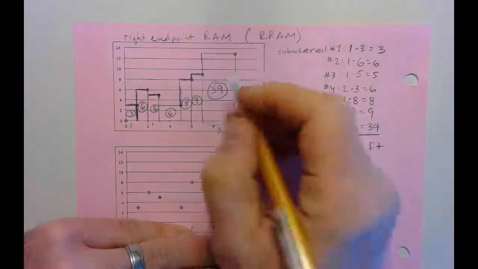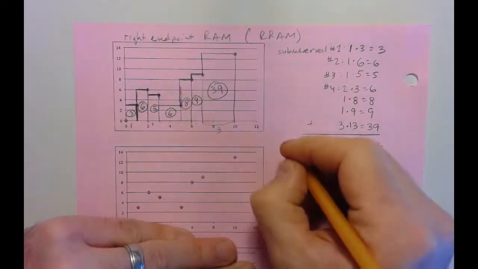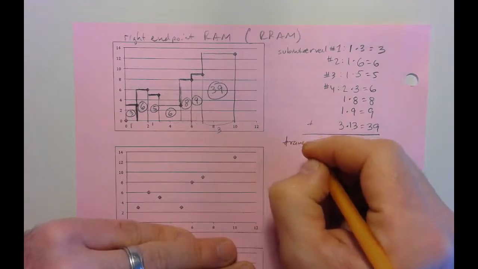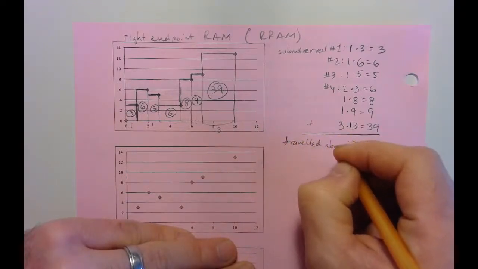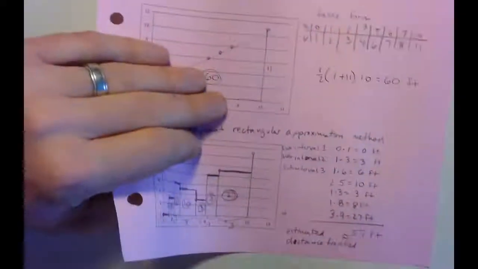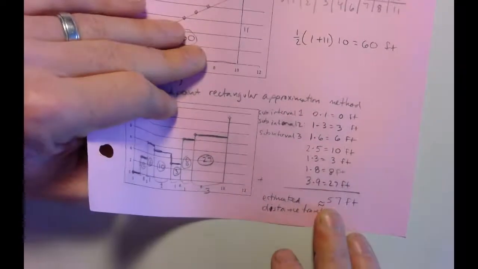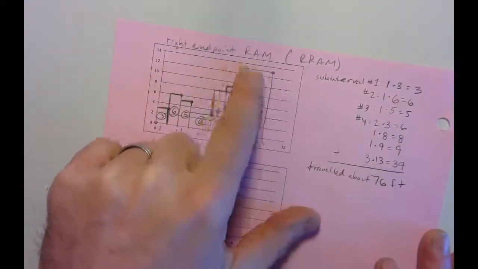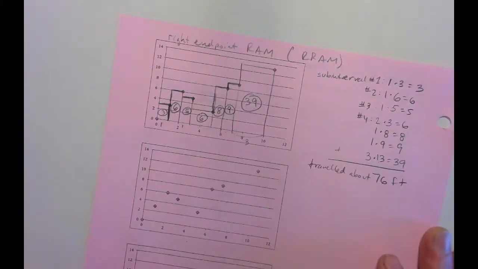So the right endpoint approximation would tell us that we've traveled about 76 feet in this interval over these 10 seconds. So you can see that that's much higher for ourselves, but that makes sense because you can especially see that for this one, we use that larger one. We can see that the rectangles tended to be a little bit higher than the other one.